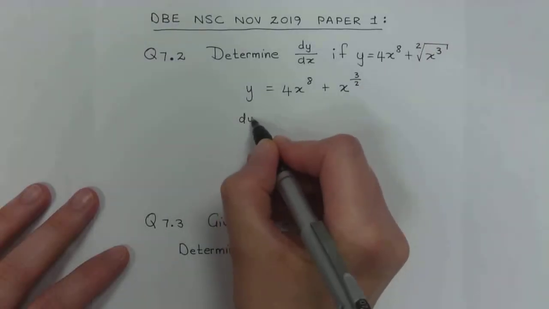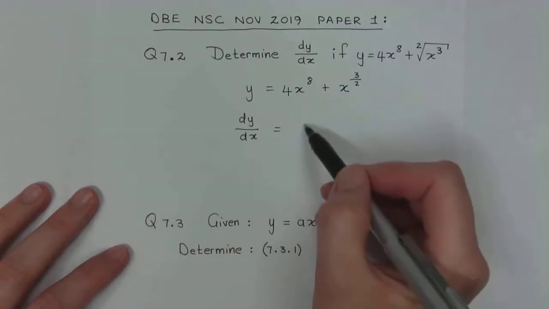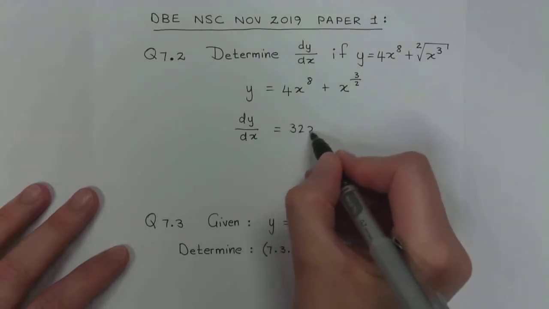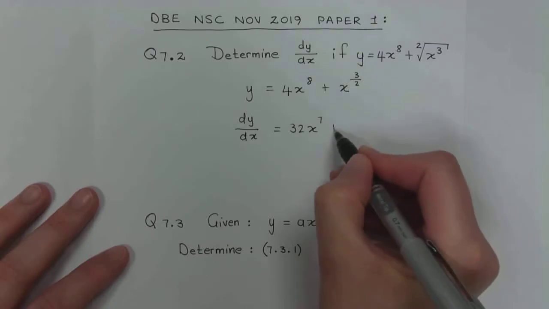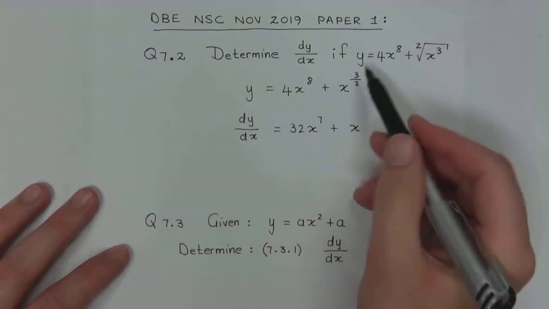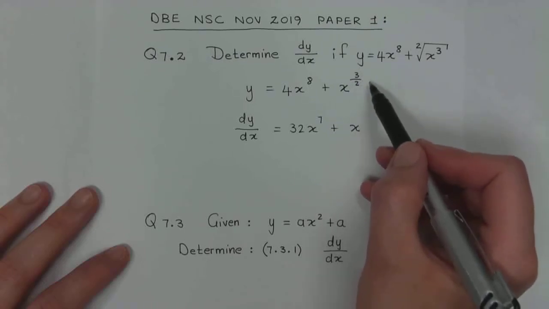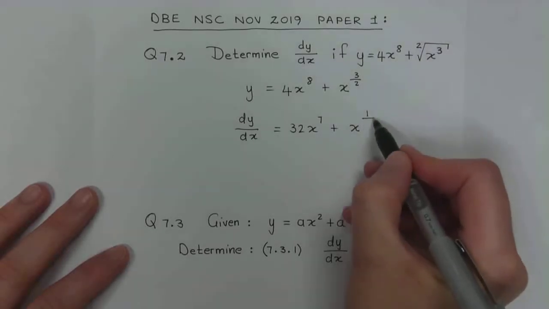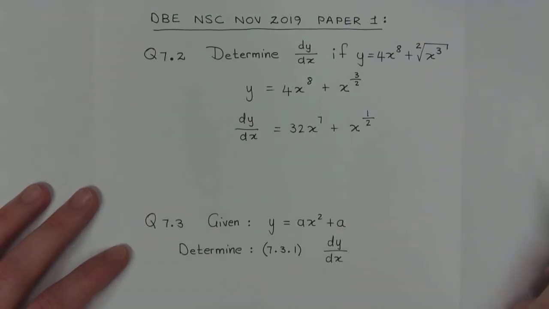Now I can say dy over dx is equal to, because I'm ready to use the differentiation rules, 8 times 4 is 32, x to the power of, make that exponent only one less, so that's 7. Plus x to the power of, and make that exponent one less as well, so that's 3 over 2 minus 1. But 3 over 2 minus 1 is 3 over 2 minus 2 over 2, which is a half. And that's then the derivative of that function.